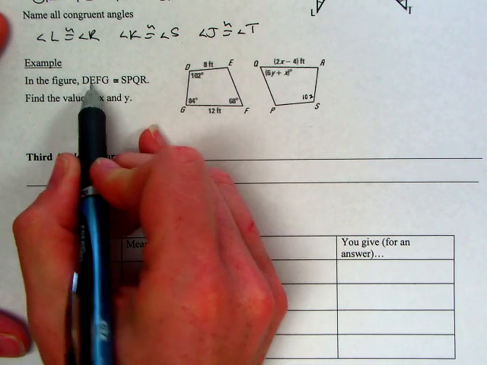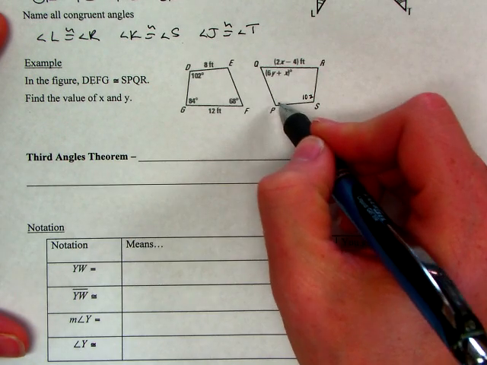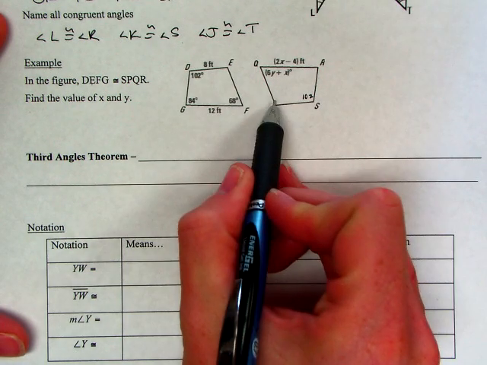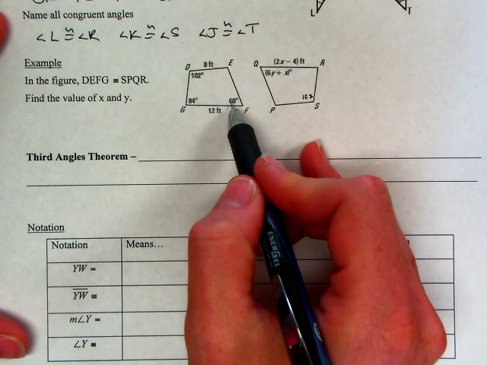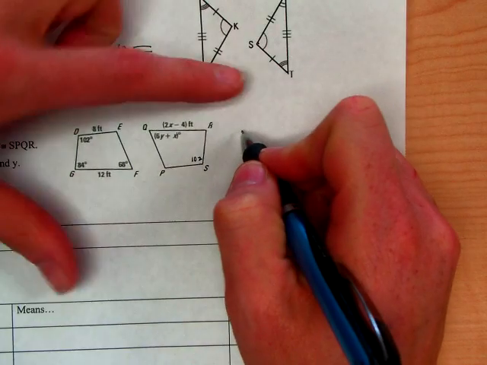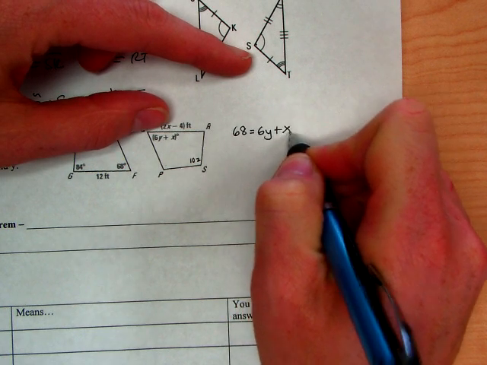So angle E, which is right here, has no information, and angle P, no information. That's okay, but if there was something that I could share between the two, I'd want to do that. F goes with Q. So F is 68 degrees, and Q is 6y plus x. So what I'm going to do off to the side is say 68 has got to equal 6y plus x because they are the same angle.